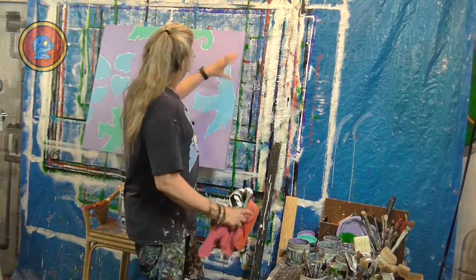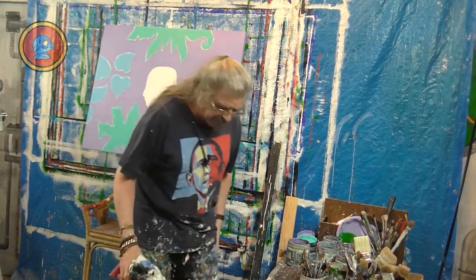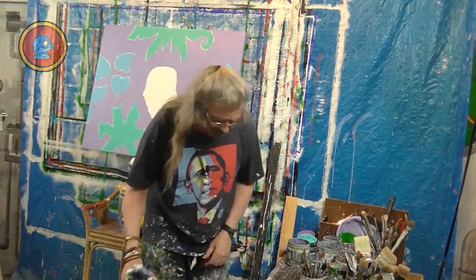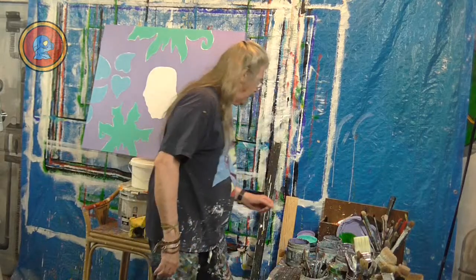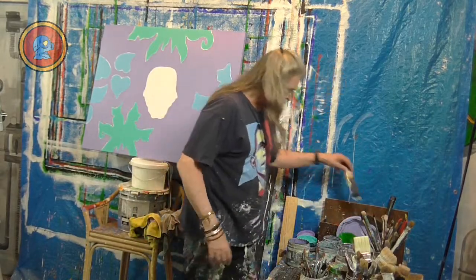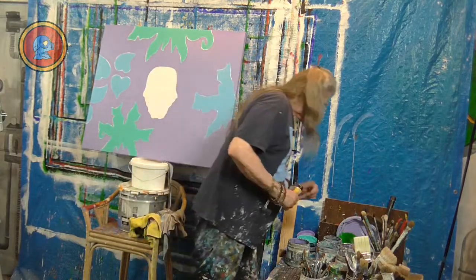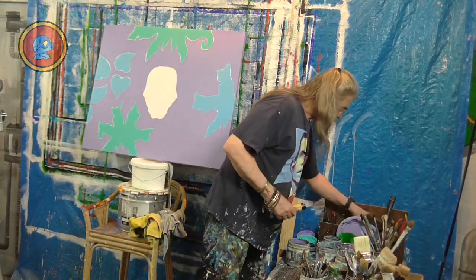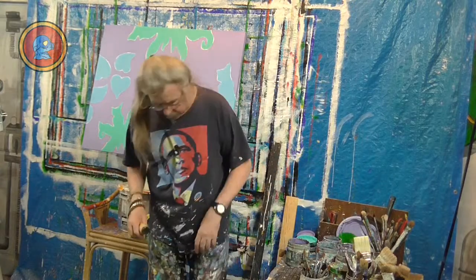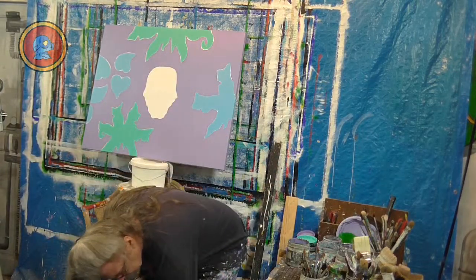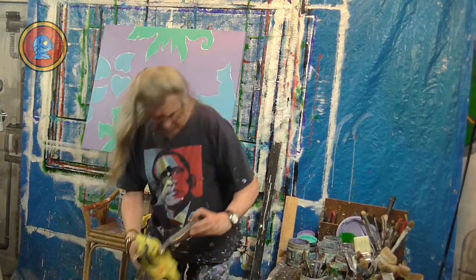I'm going to be doing a bunch of branches and stuff like that. Nothing that has to do with reality, of course. And first of all, I have to find the colors I wanted to use. I should have prepared all this in advance, but I had no idea what I was going to paint today, so I'm just making this up as I go along.